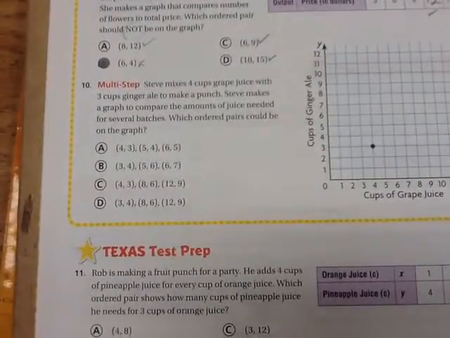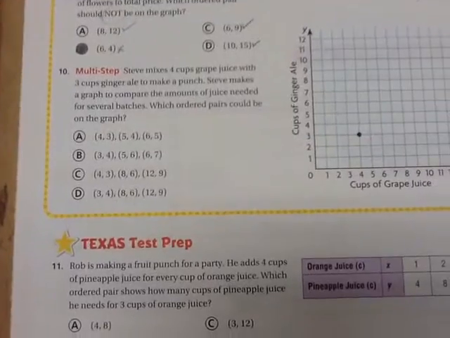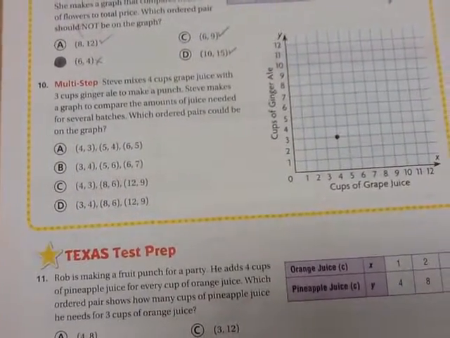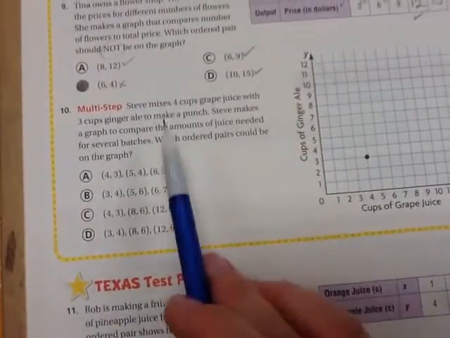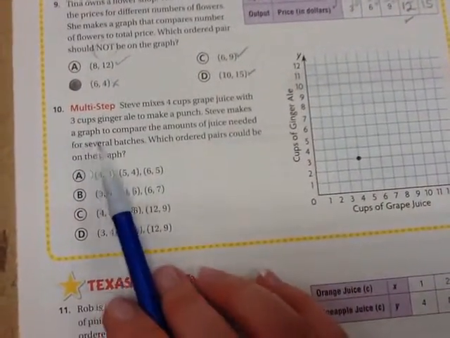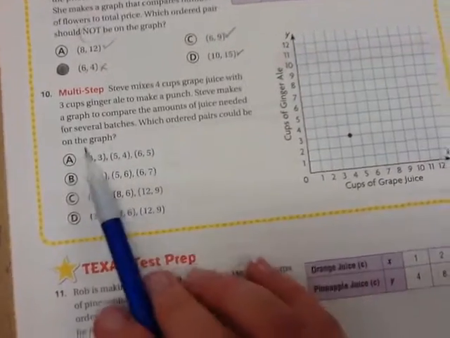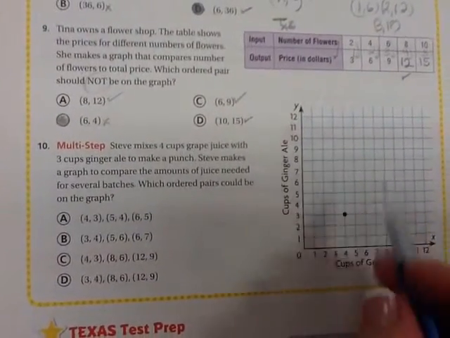All right, number 10. Steve mixes 4 cups of grape juice with 3 cups of ginger ale to make a punch. Steve makes a graph to compare the amounts of juice needed for several batches. Which ordered pairs could be on the graph? So right here, your relationship between cups of grape juice and cups of ginger ale.